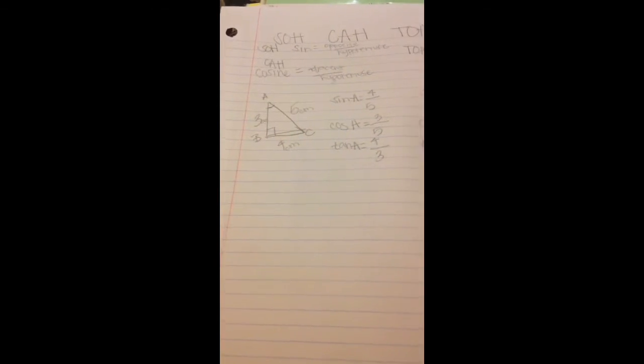And then the tangent of C is opposite 3 over adjacent, which is 4. Okay, so that's the first three functions.